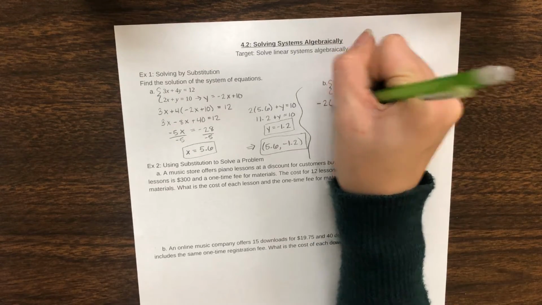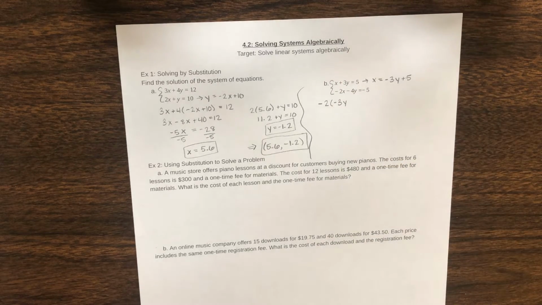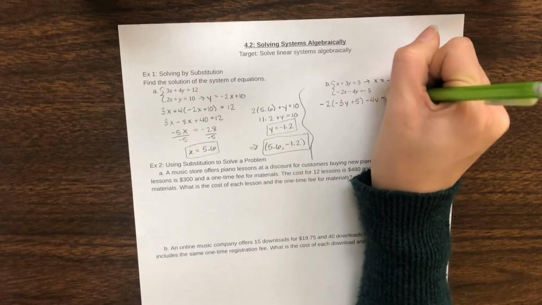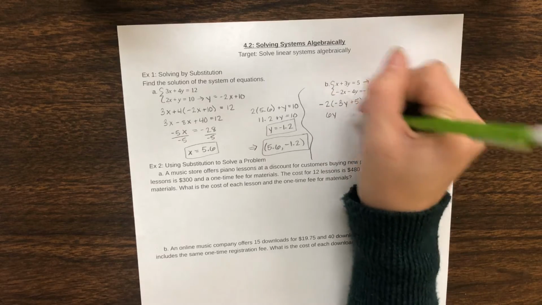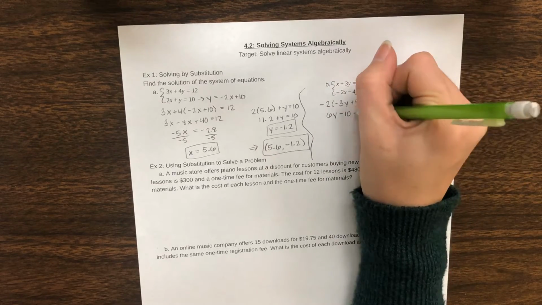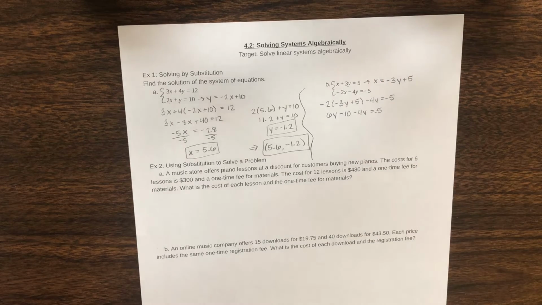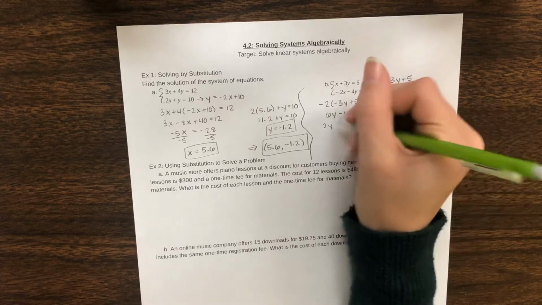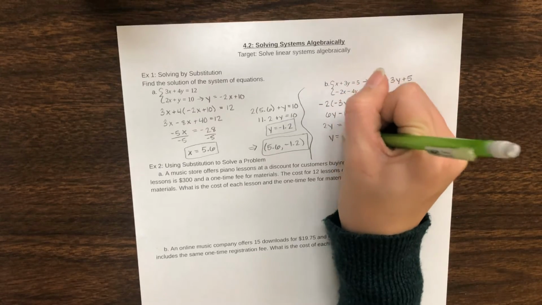I'd have negative 2 times negative 3y plus 5 minus 4y equaling a negative 5. So this would give me 6y minus 10 minus 4y equaling negative 5. Okay, so then I'd have 2y equaling 5. So then y equals 2.5.